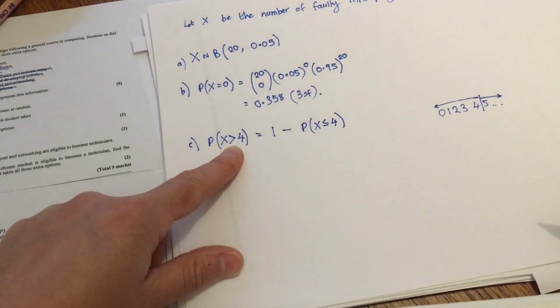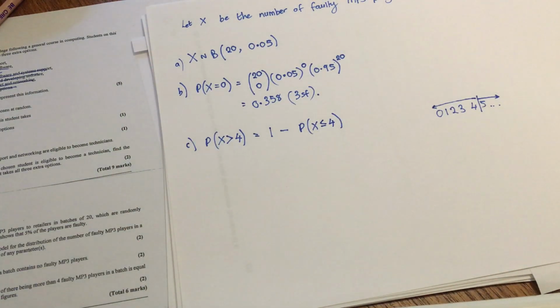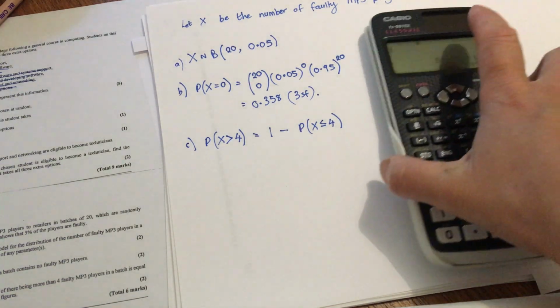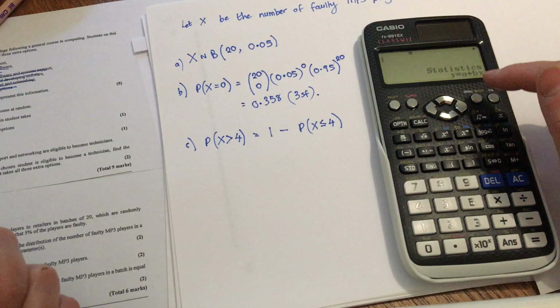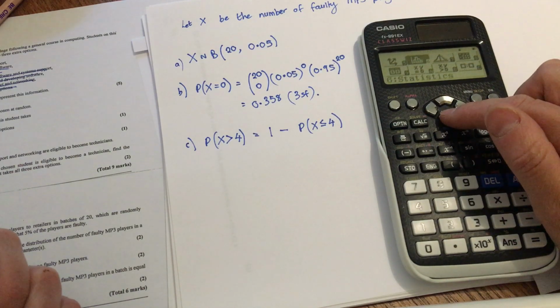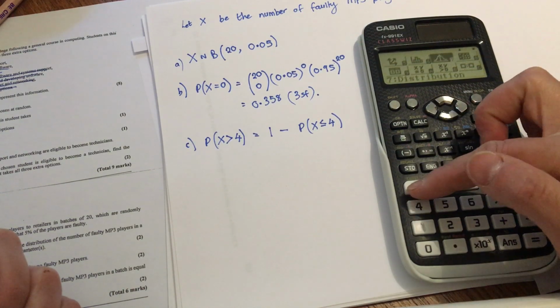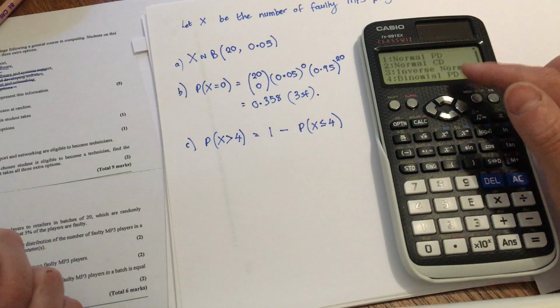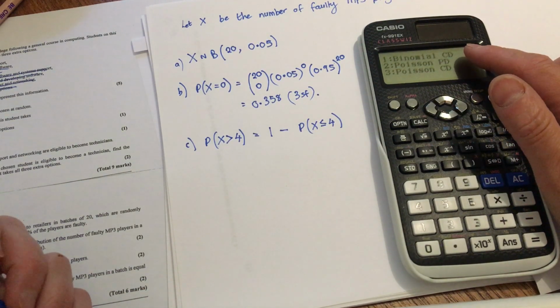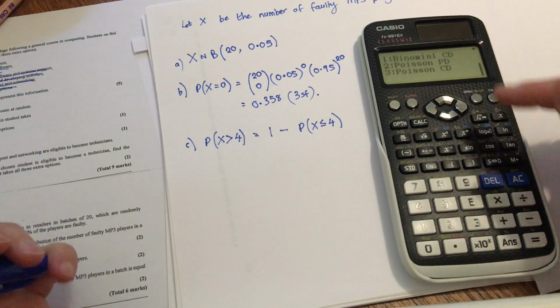Okay, this you can do on your calculator. You could work out probability of 0, probability of 1, probability of 2, probability of 3, probability of 4, but again, that's still quite a lot of working, so you can just use your calculator. So we want menu. We want number 7, I think, is it 7? Yeah, number 7, we want to arrow down because we want the binomial cumulative distribution. So arrow down to binomial CD.